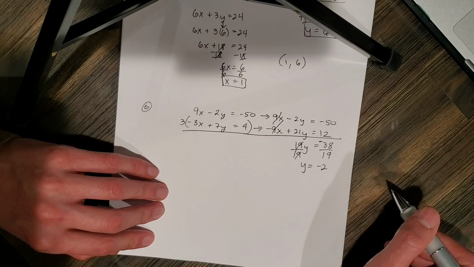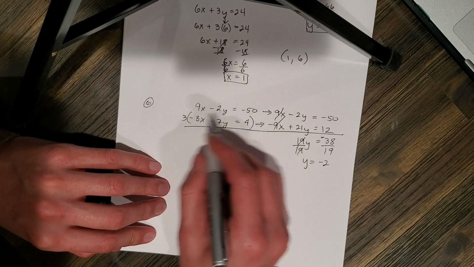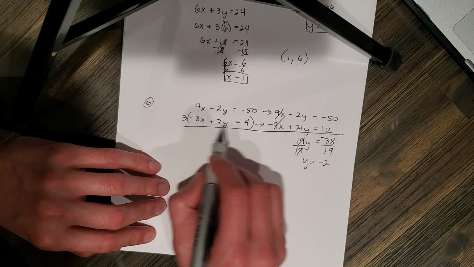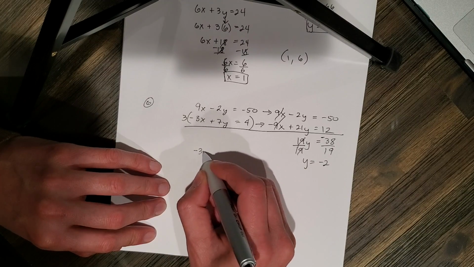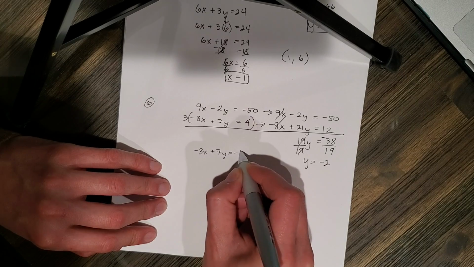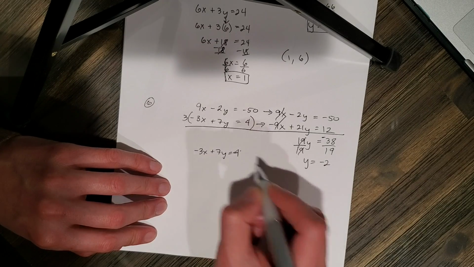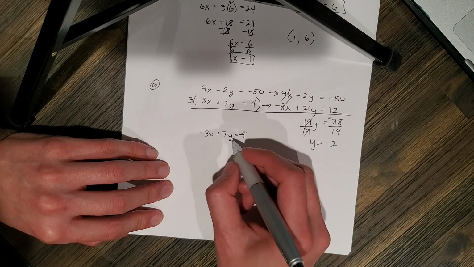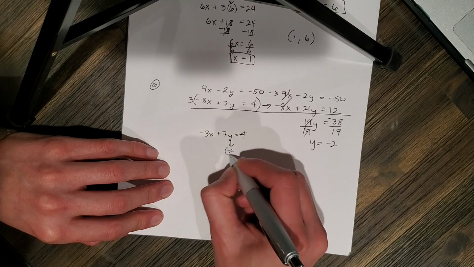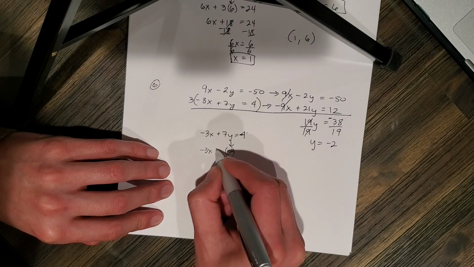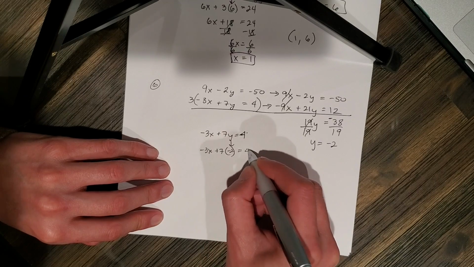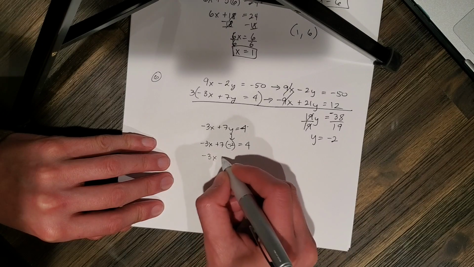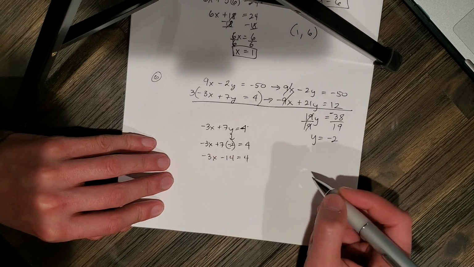So now we're going to go ahead and plug in the negative 2 into one of these two equations. I'll pick the bottom equation here, the original one. In the parentheses, it'll be negative 3x plus 7y equals positive 4. I almost made a mistake there. Okay, and then we're going to plug in a negative 2 here where the y is, right? And so it'll be negative 3x plus 7 times negative 2 equals 4. And so then we have negative 3x minus 14 equals 4.